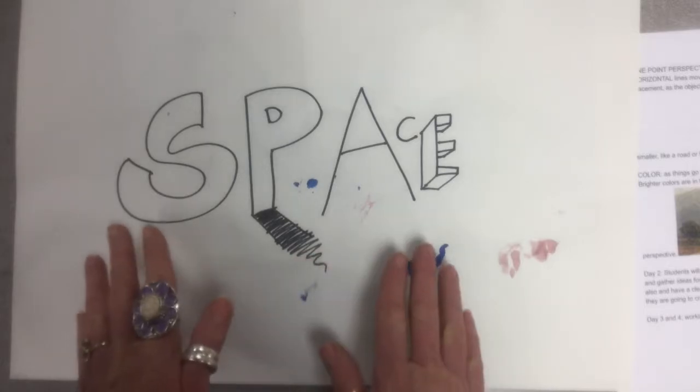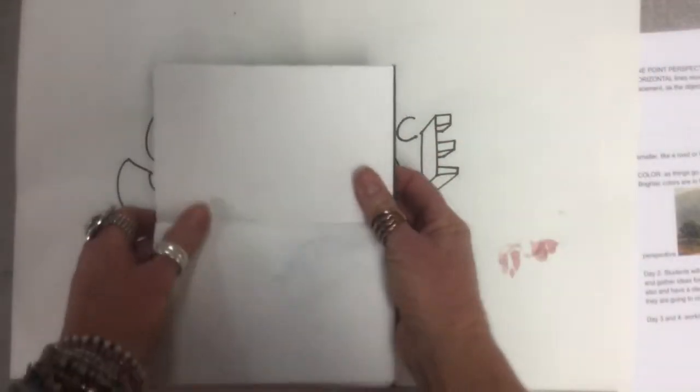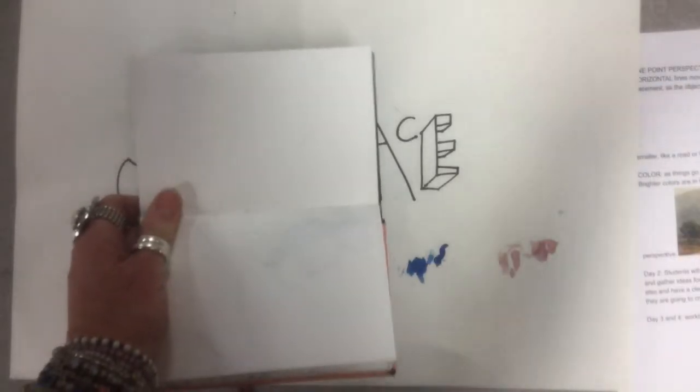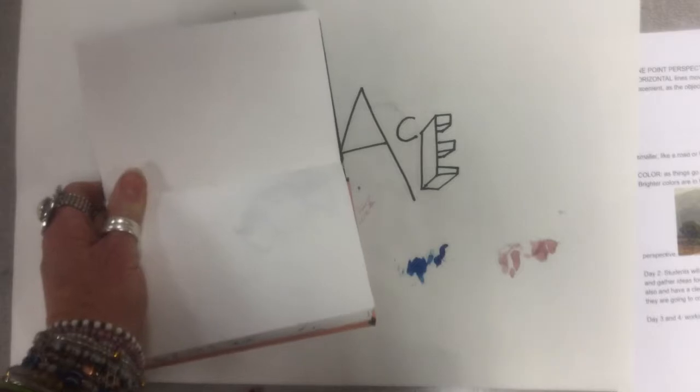look in our artwork. All right, we're going to use our sketchbooks today and something to draw with, a marker, pencil, whatever you are comfortable with. All right, let's get started.